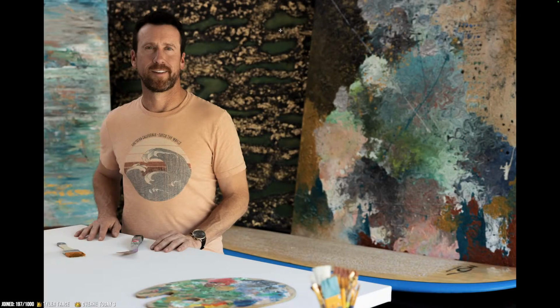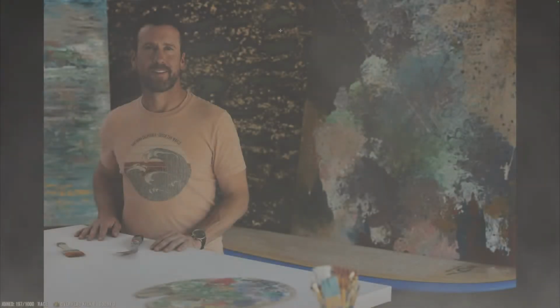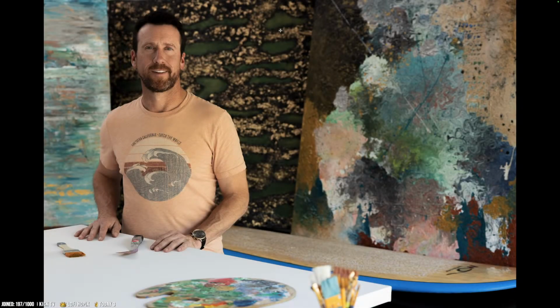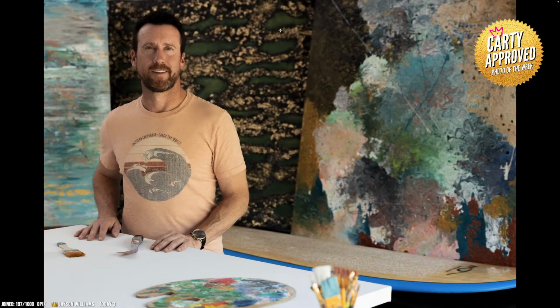Starting with first photo of the week goes to Nick Rizek with this absolute textbook double page spread. Of course, Nick, remember everything that I said about this photo in order to make it better, about your light. But Nick, you get it. This is Carty approved. Congratulations. And again, best photos of the day is what I'm sharing. Okay? Best photos of the day.